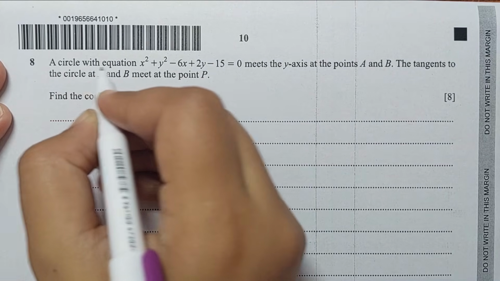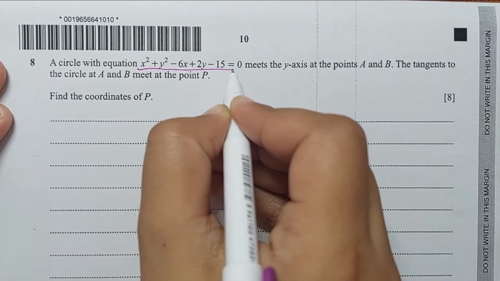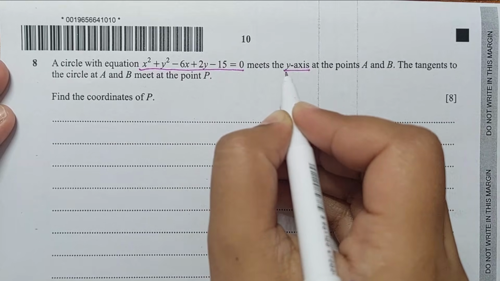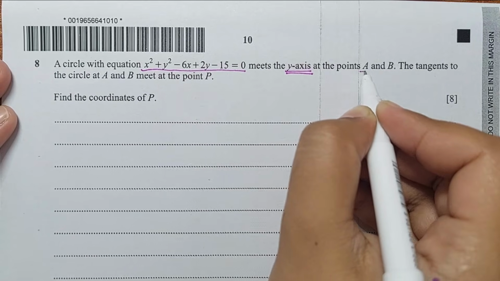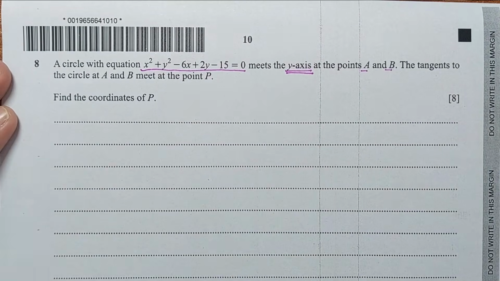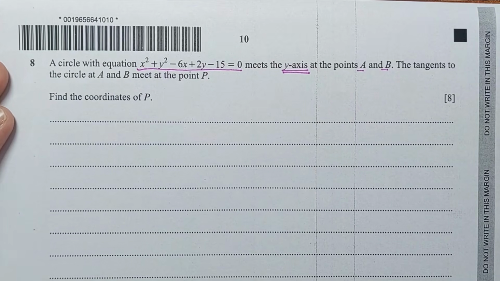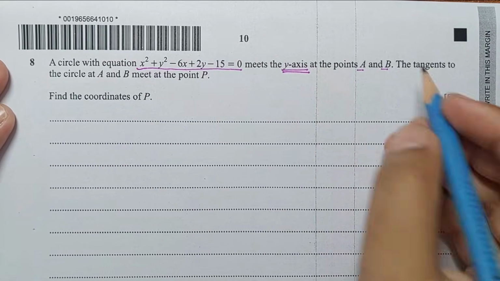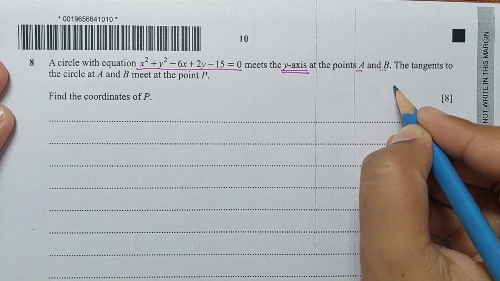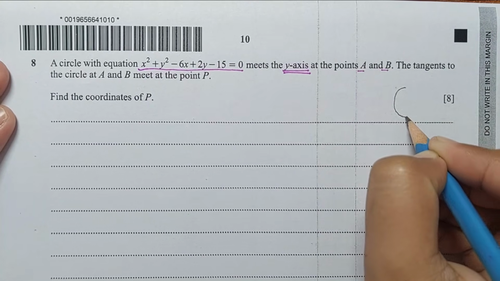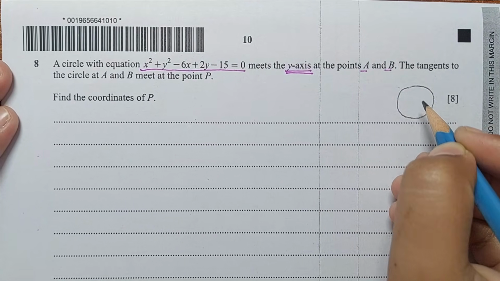Question number 8. A circle with equation meets the y-axis at points A and B. Okay, so let me visualize this. So we have a circle, right?